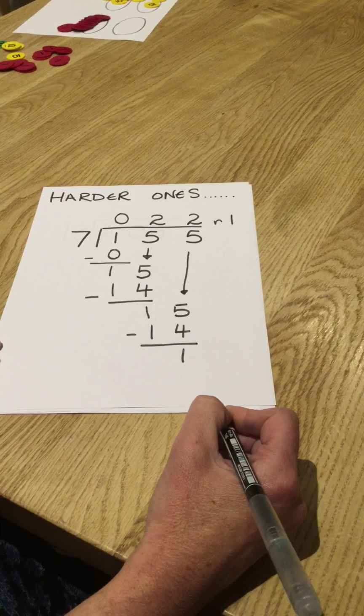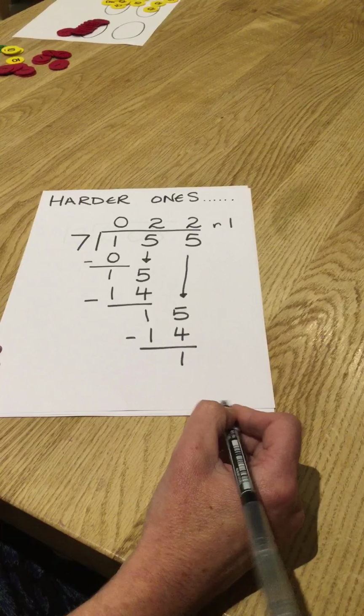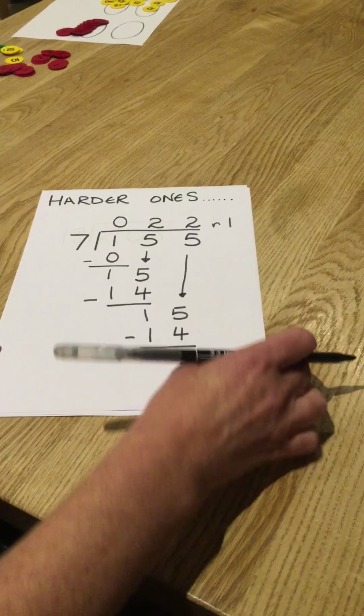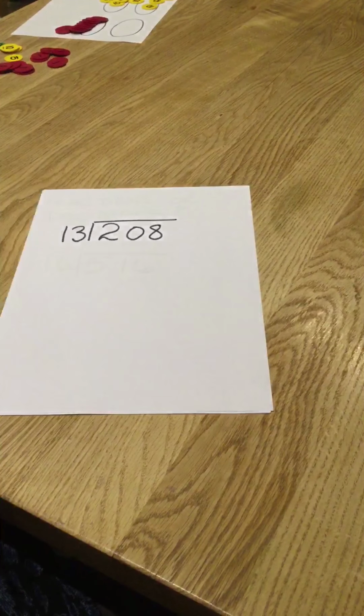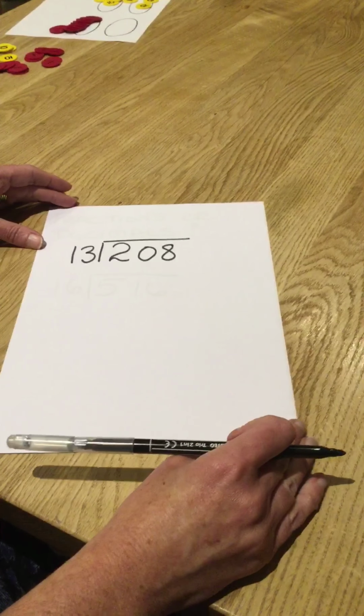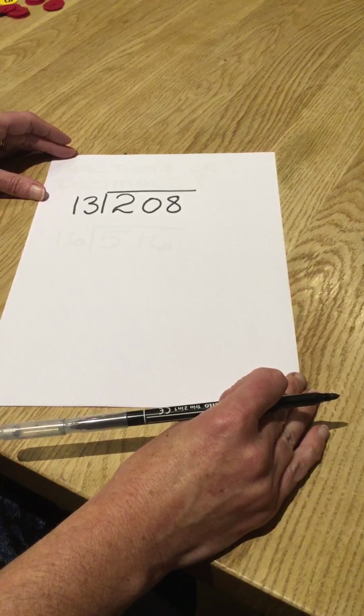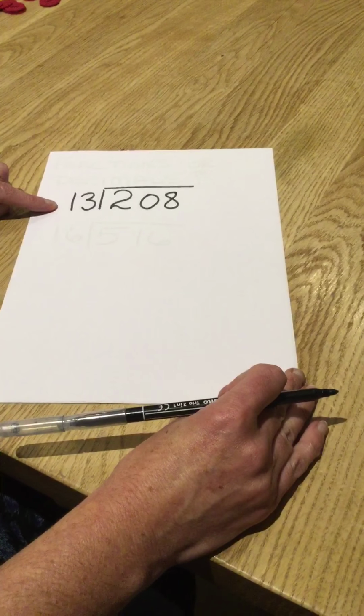If you keep watching, I'll show you what else you can do with those remainders. But for now, let's move on to 2 digits. This time, I'm going to divide 208 by 13.